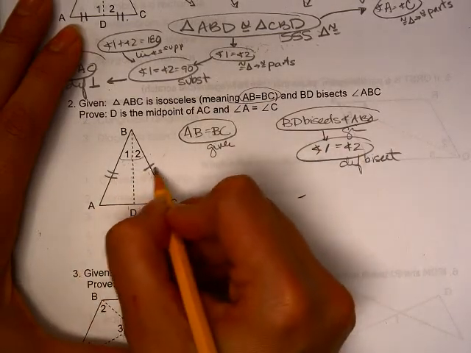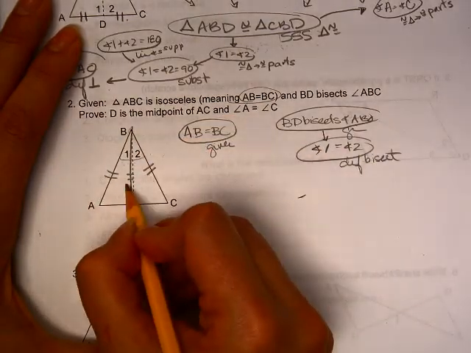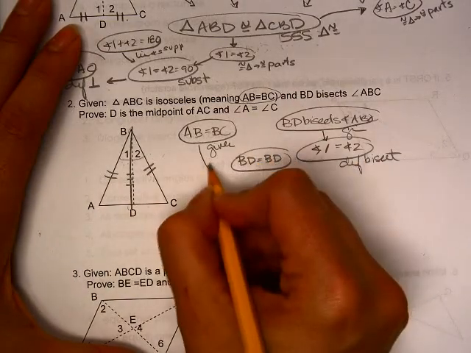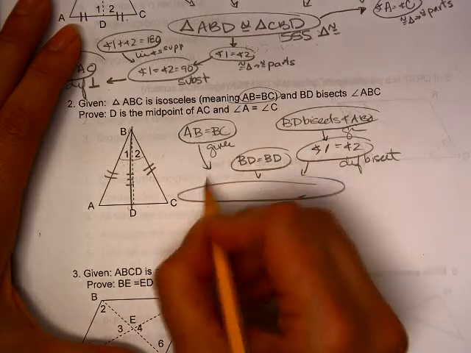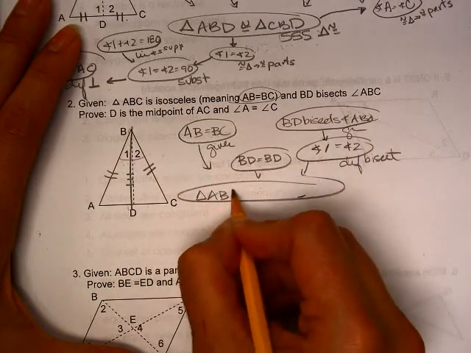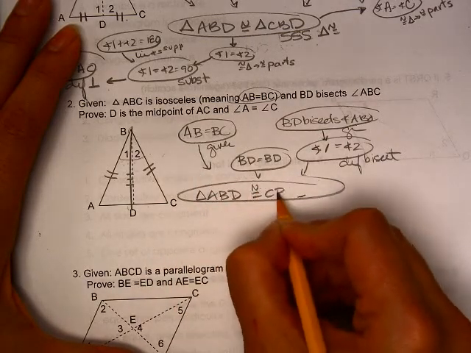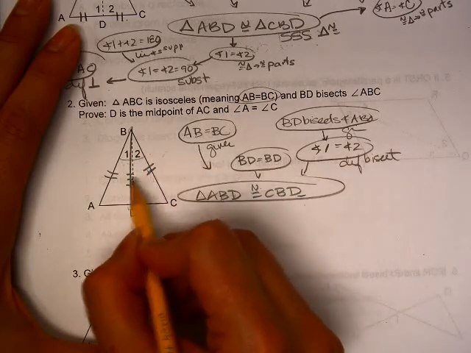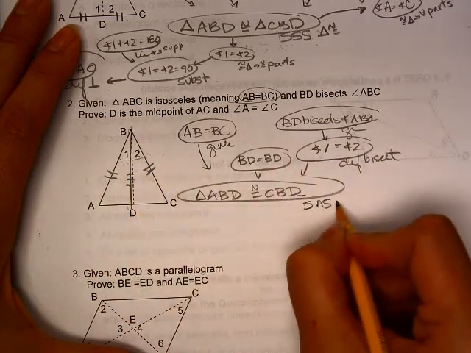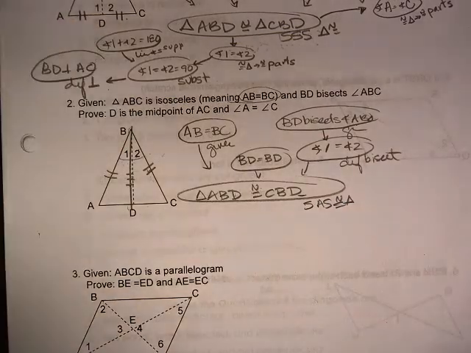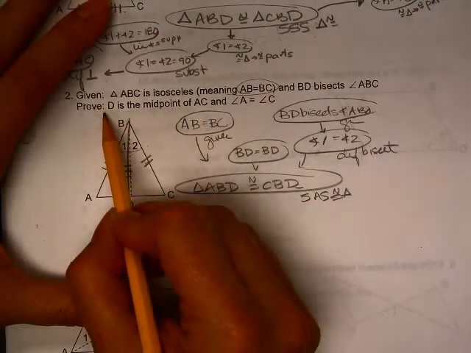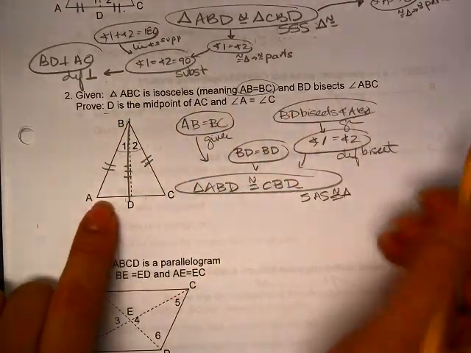We have this marking here, and we've got our BD. So we just carry on. Triangles are congruent. SASA is in between the two S's. And what am I trying to prove? I'm trying to prove that D is the midpoint and also that angle A is equal to angle C.